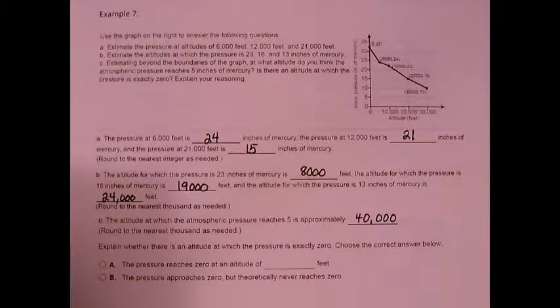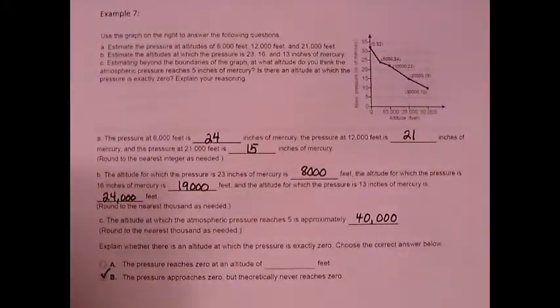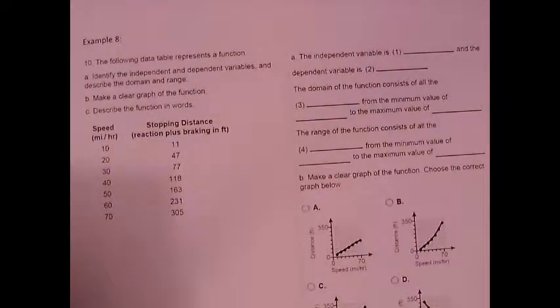Now here we're going to explain whether there is an altitude at which the pressure is exactly 0, and choose the correct answer below. But based on this, you're not going to have the altitude at which a pressure is going to hit exactly 0. It will approach 0, but theoretically it's never going to reach 0. Okay. Alright, now example 8.